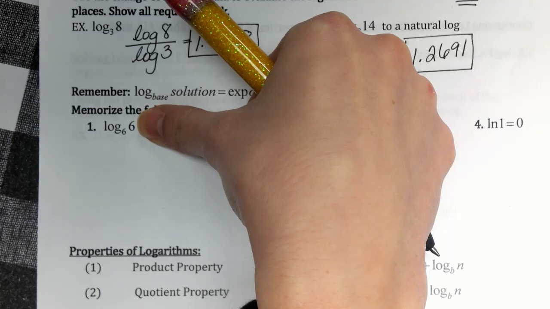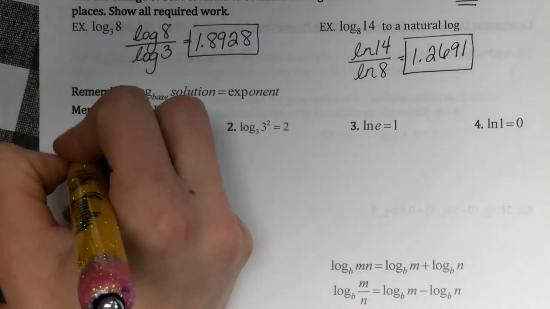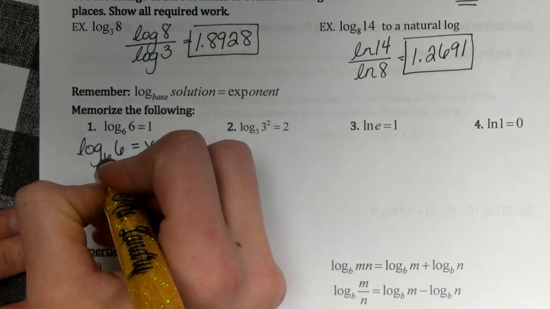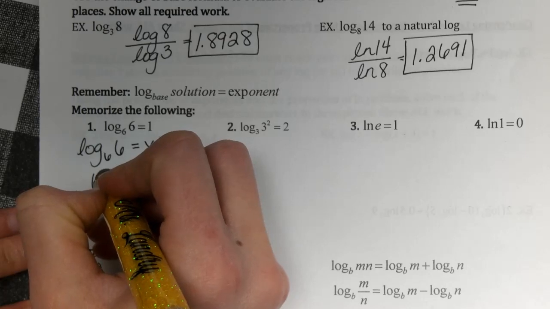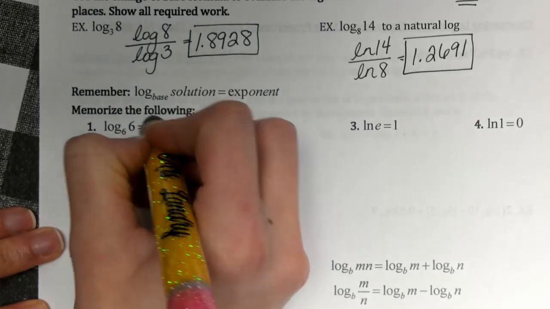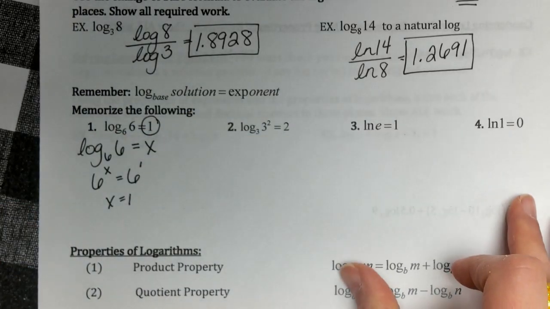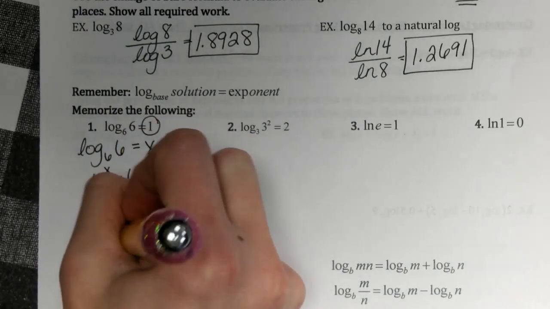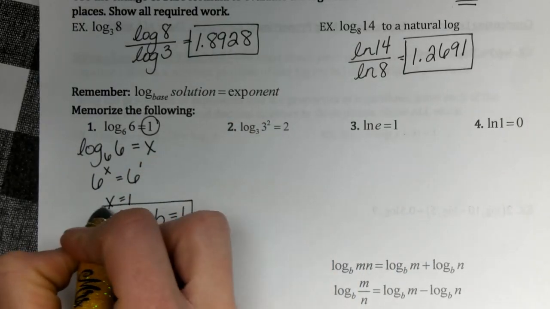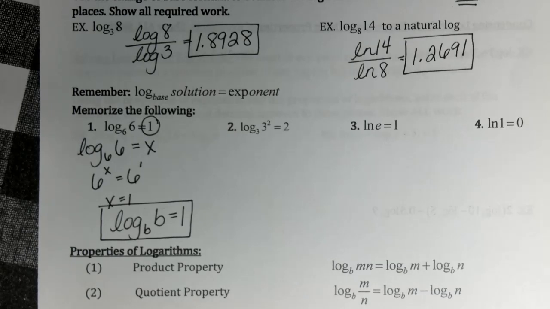Okay? So the algebra behind it is, if I didn't know it was equal to 1, I would put it equal to x, right? And then log base solution equals exponent tells me 6 to the x power equals 6. Well, that's a 1. X is equal to 1. So that is why that's equal to 1. Okay, it's not just for 6, it's for anything. So if I have log base b of b, that's always going to be 1. Okay, that's my general rule. So I don't want you memorizing the 6, I want you memorizing the rule.